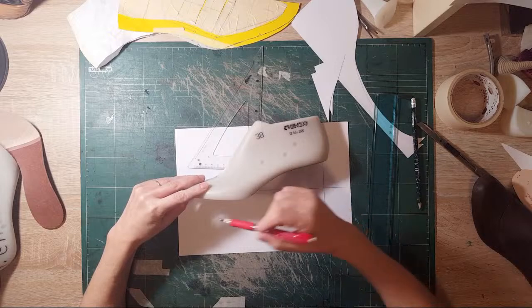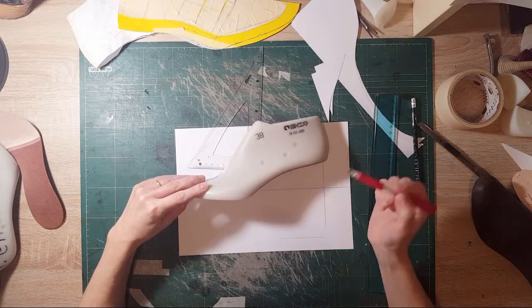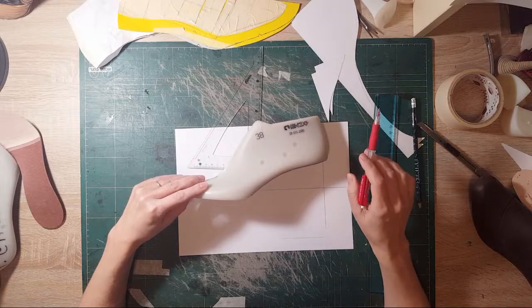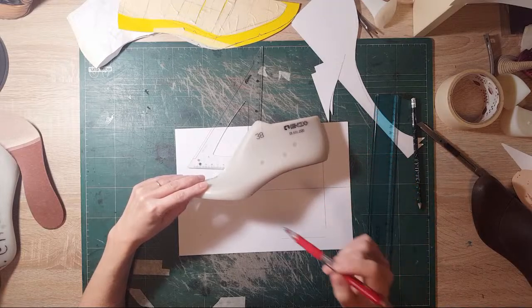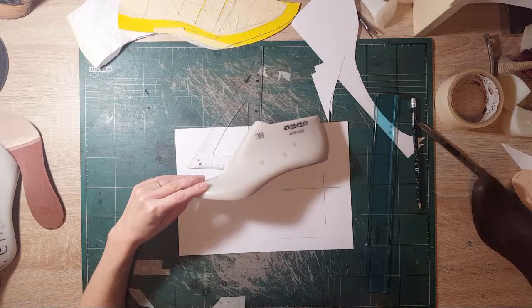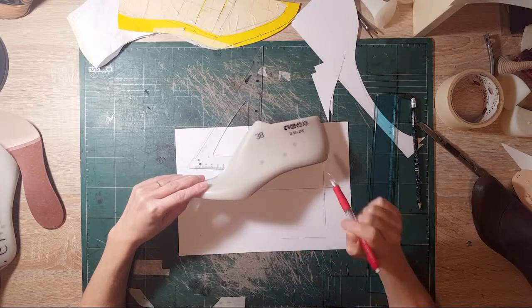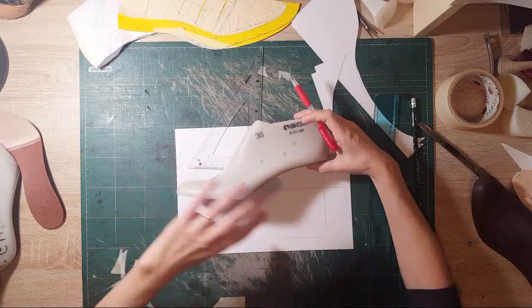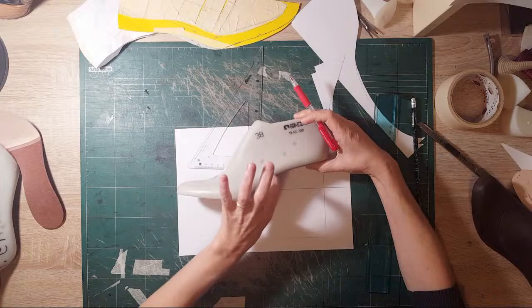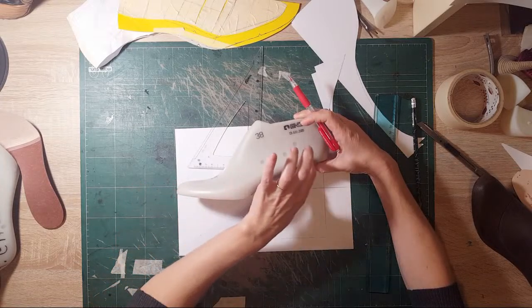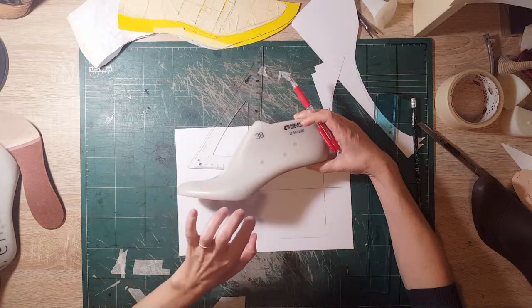Why is it important, this shape, this line, the shoe last bottom? Because to create heels, insoles, wedge heels, wedge platforms, we need to repeat this shape exactly, so that it will fit perfectly to the shoe last that we work with.